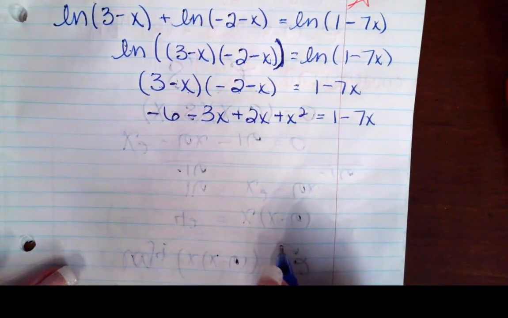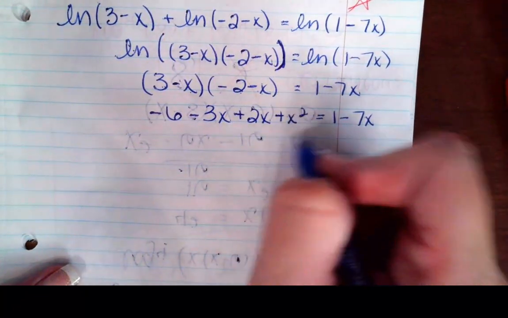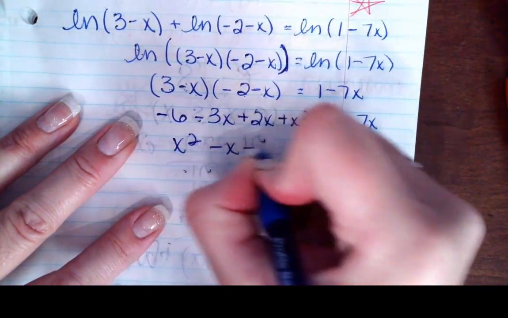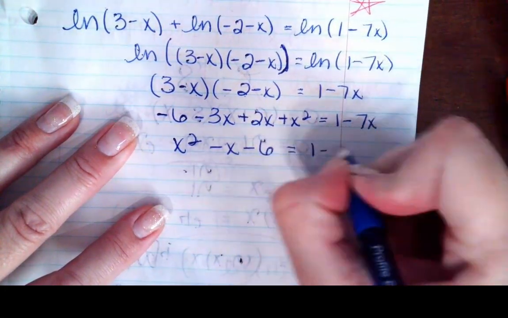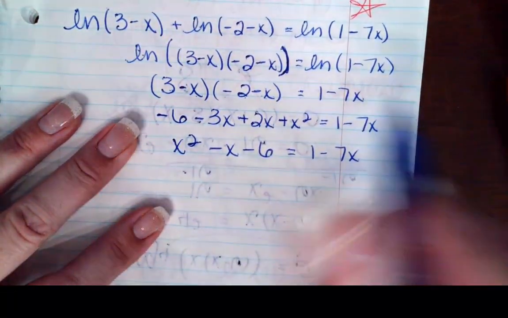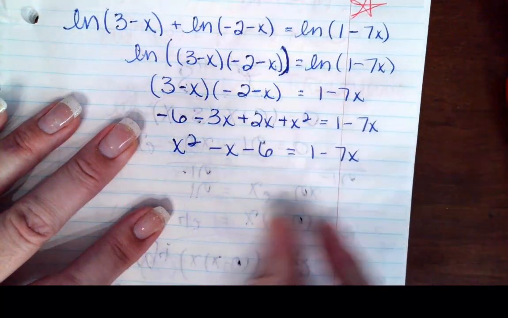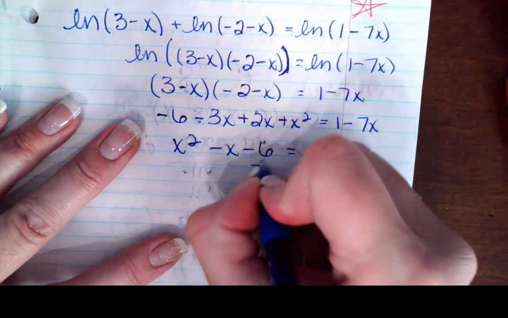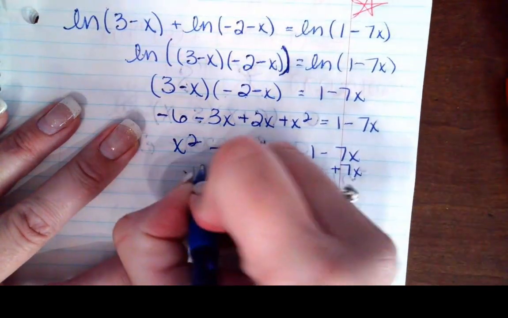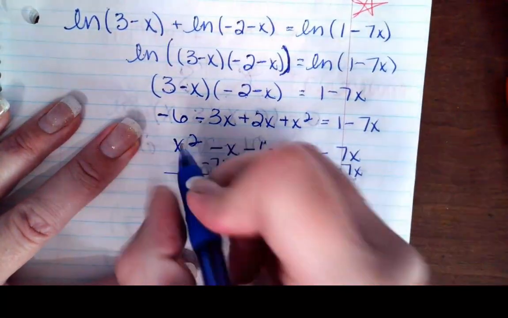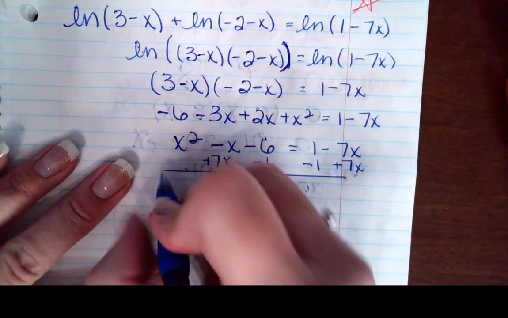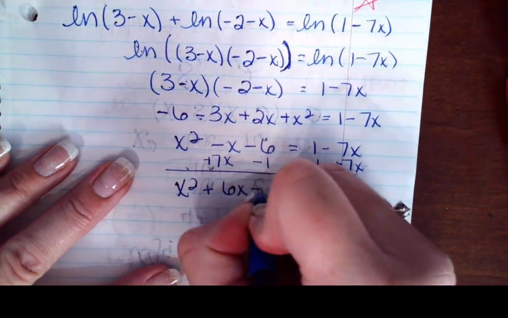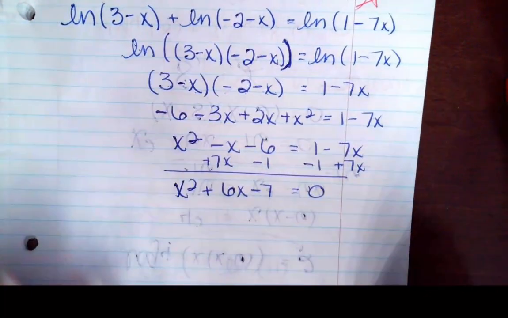So I'm going to combine like terms as well as put this in descending order. So I've got an x squared minus an x minus 6 equals 1 minus 7x. Since this is quadratic, bring everything over to one side so I can see what to do from there. So I'm going to subtract 1 from both sides, and add 7x to both sides. So now I'm at x squared plus 6x minus 7 is 0.